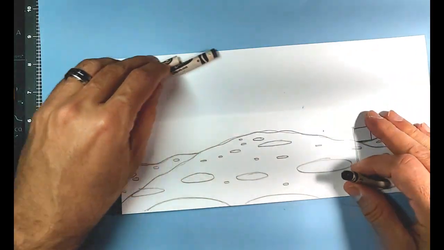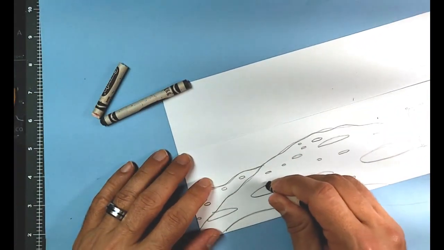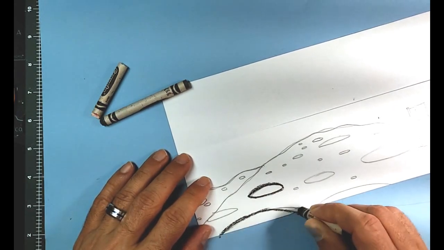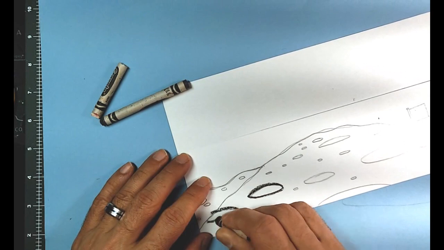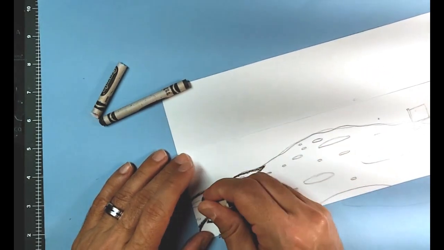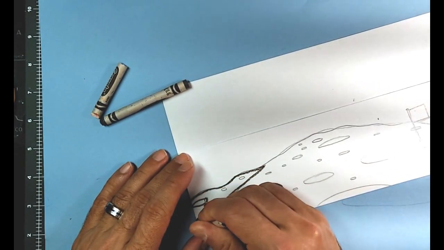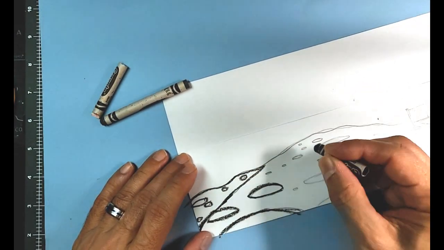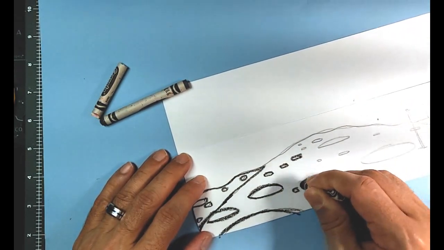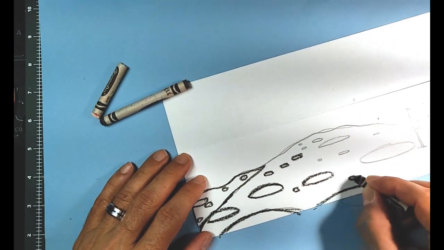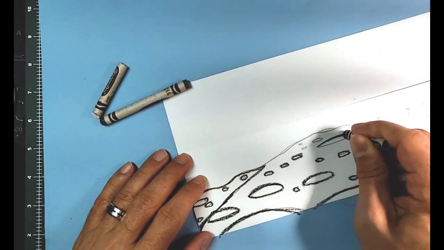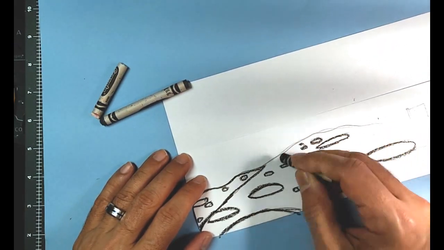I know what you're thinking. Mr. G, you always trace last. Yes, I know. But I'm afraid that if I color gray first, it might make my pencil lines invisible. And I don't want that to happen. So I'm going to trace all my lines first. All of them. Tracing, tracing, tracing. So trace all of your craters, your moon craters first.